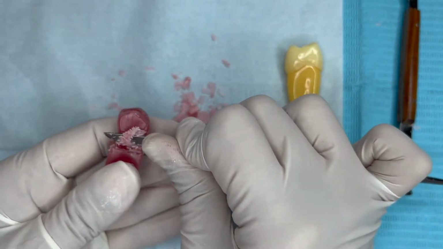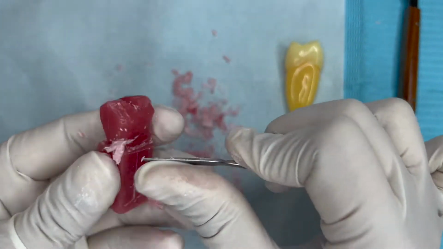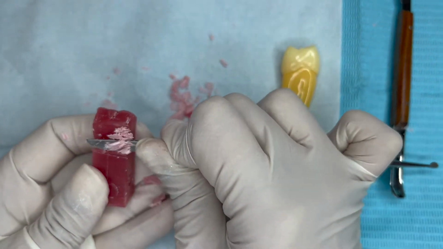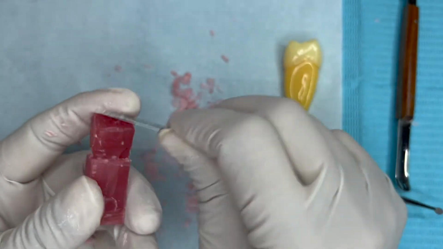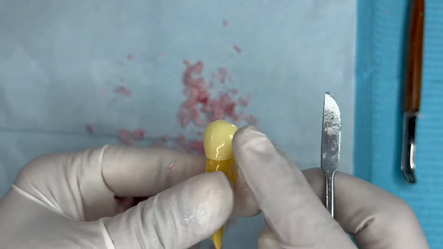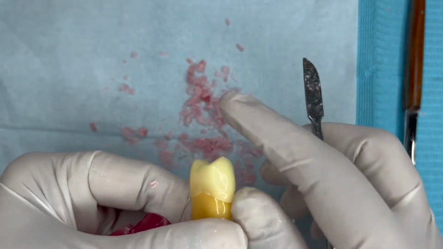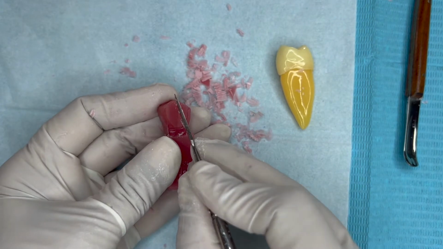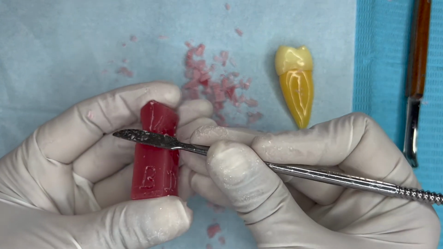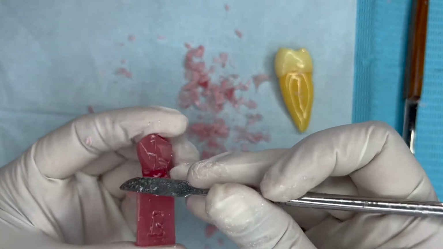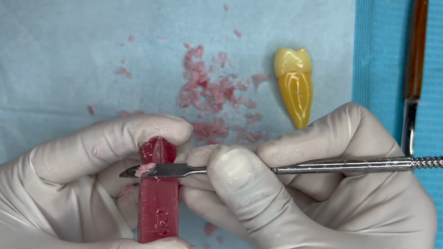Uniformly define all around, reduce the crown surface and define the labial, lingual and proximal surfaces. The buccal cusp tip is slightly inclined. To create the pattern, start reducing the wax at the occlusal third of the buccal cusp.